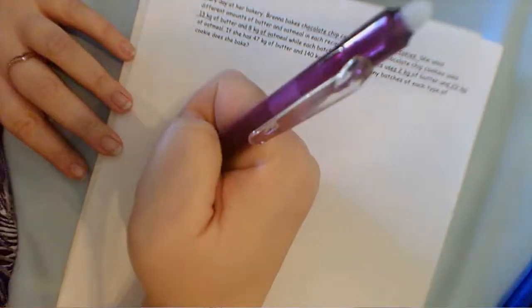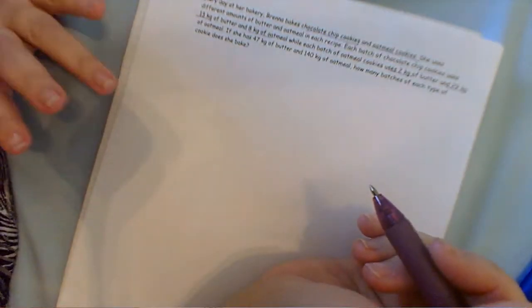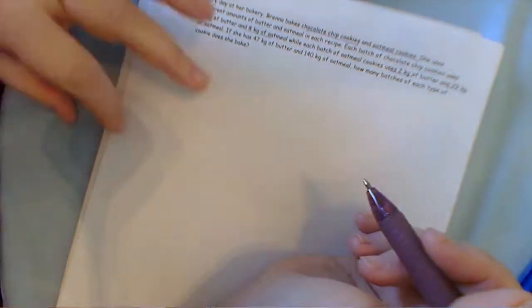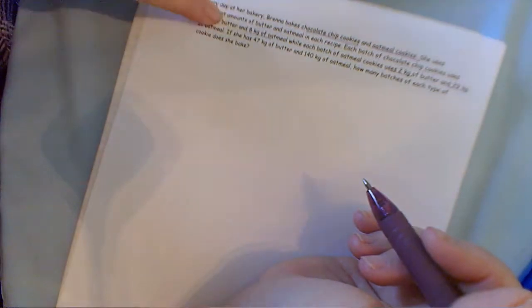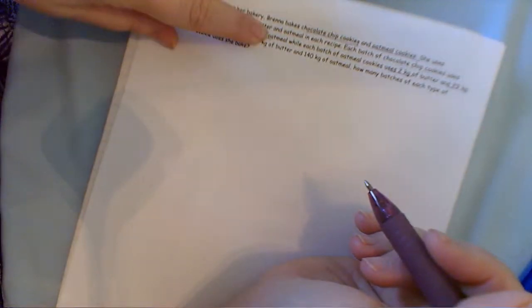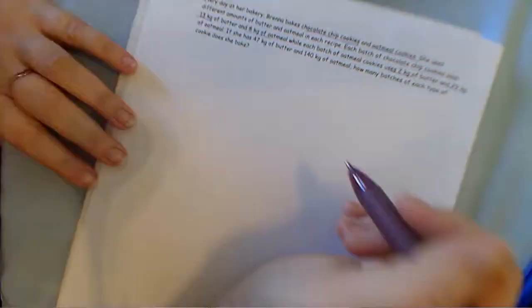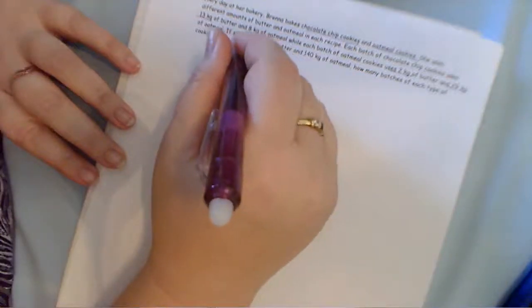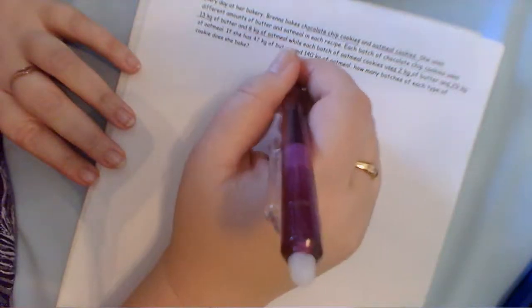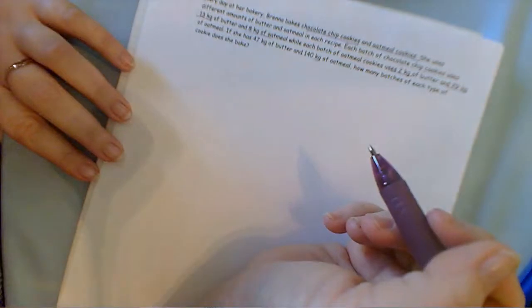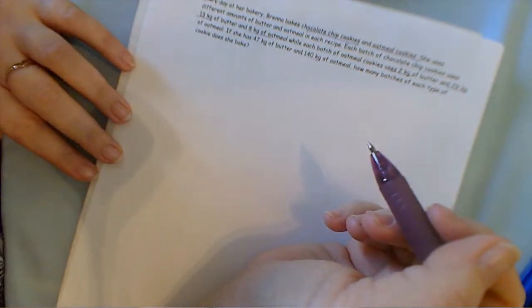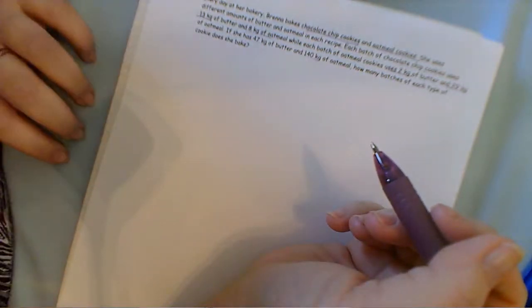So each type of cookie gets its own equation. And then within each equation, you have an x and you have a y. The x is going to be the amount of butter. The y is going to be the amount of oatmeal. And if she has a total of 47 kilos of butter and 140 kilos of oatmeal, how many batches of each type of cookie does she bake?